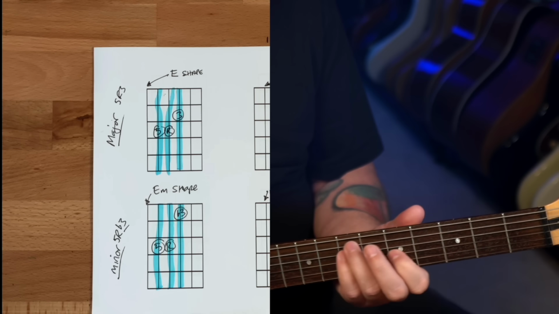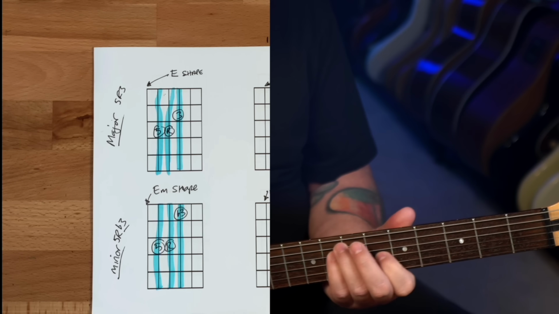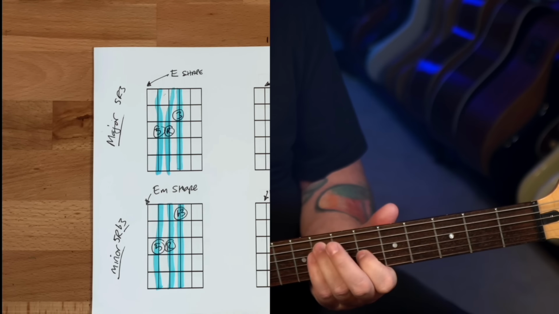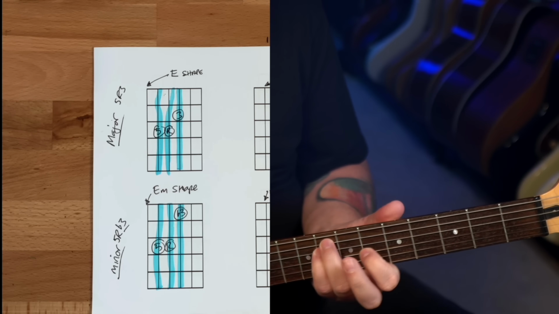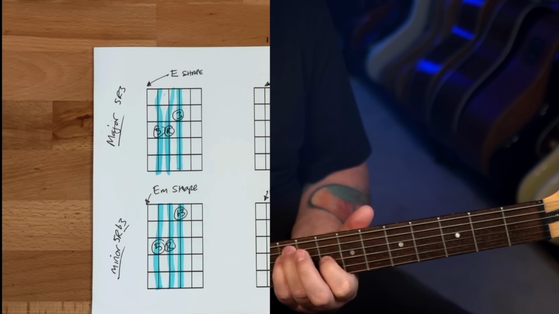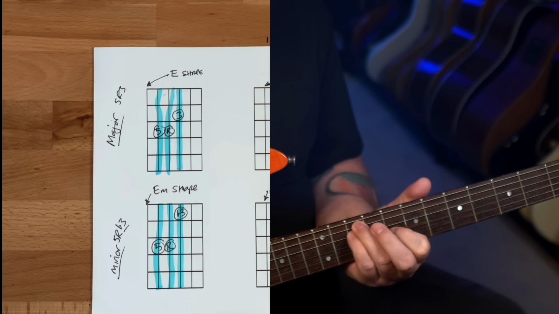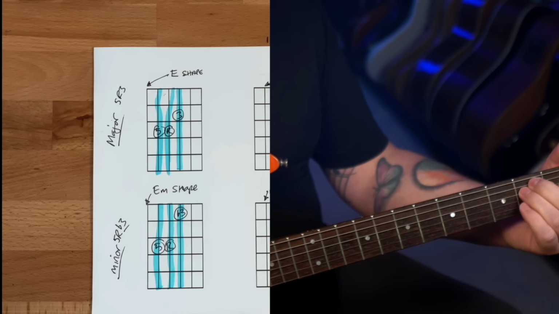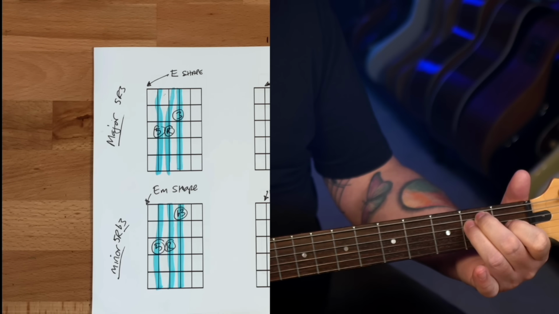So this becomes this movable shape. That's an A. That's an A sharp or a B flat minor. That's an A minor, I should say. That's a B flat minor. This is a B minor. Yeah, this is a C minor. So I'm keeping the same shape there. And that is the E shape. All from that. That's the master shape.